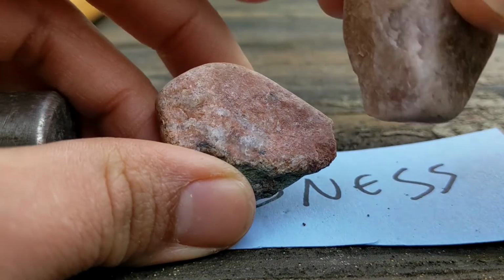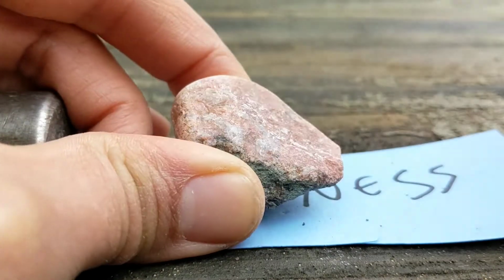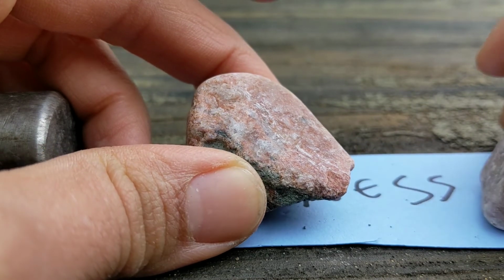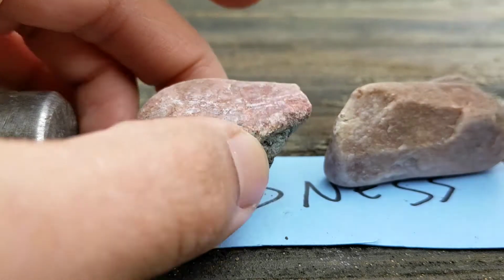And now let's switch. Oh, this one got scratched pretty bad. That tells me that this rock is actually harder than this rock.